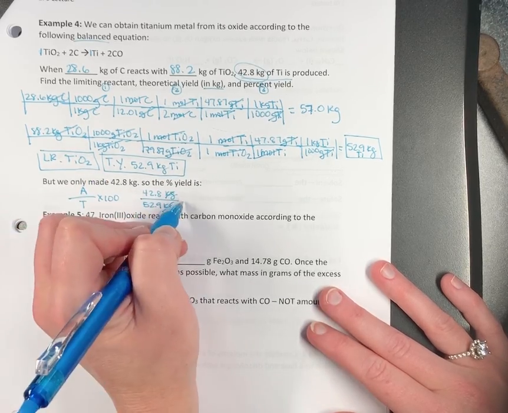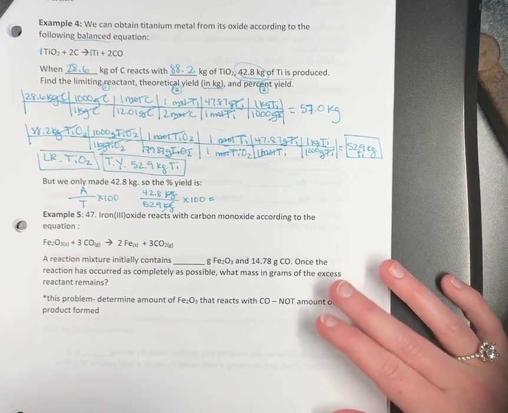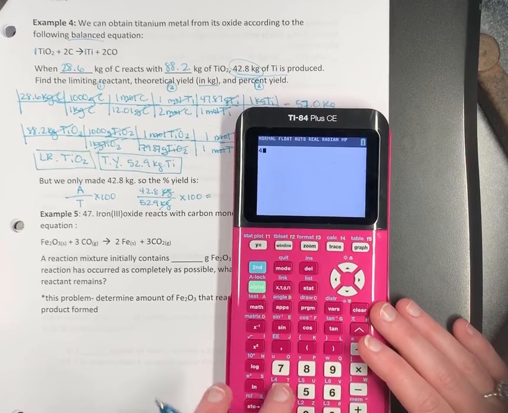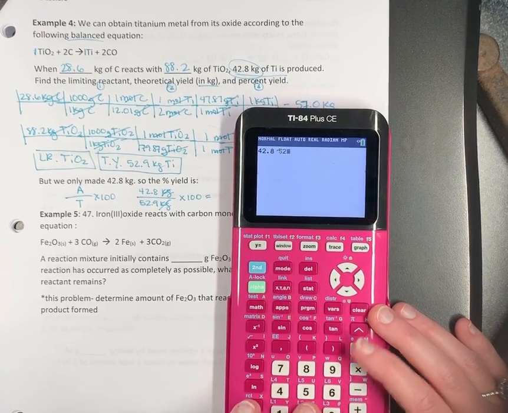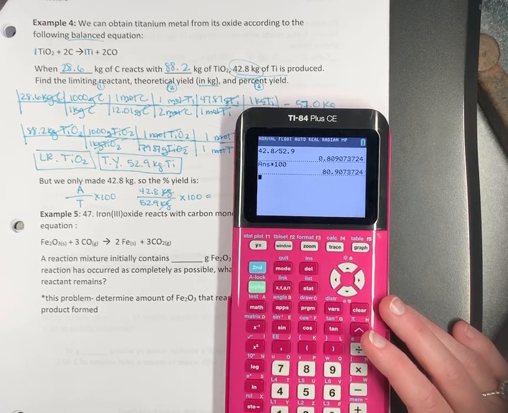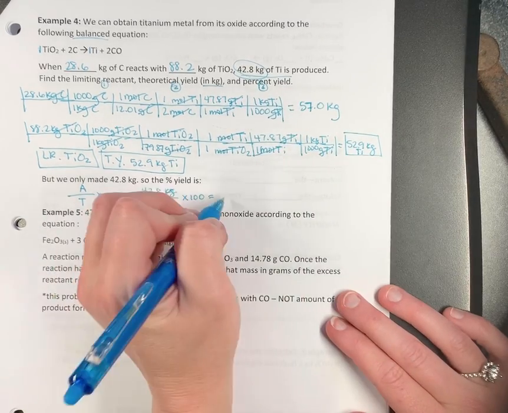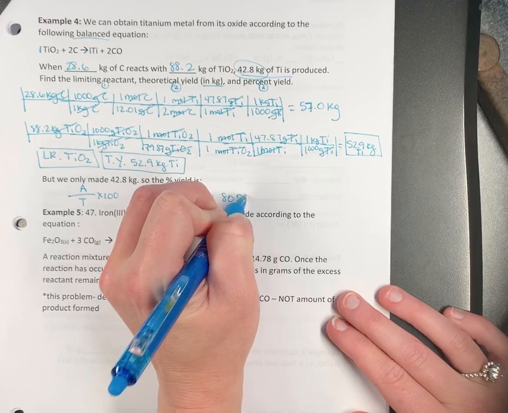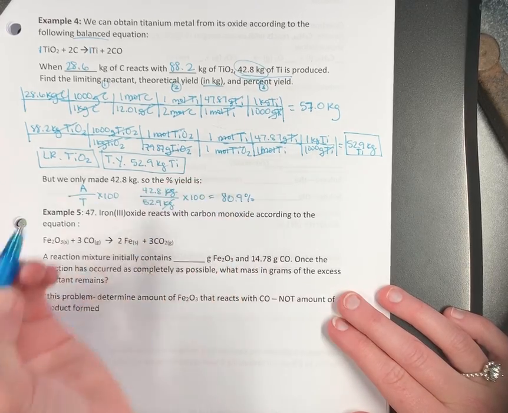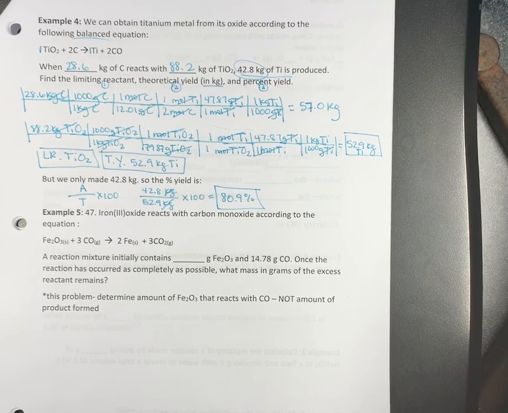Those go away. Times 100 is, I'm behind, divided by 52.9 times 100. 80.9%, 81%, around there. 80.9%. Now we have answered all three questions.